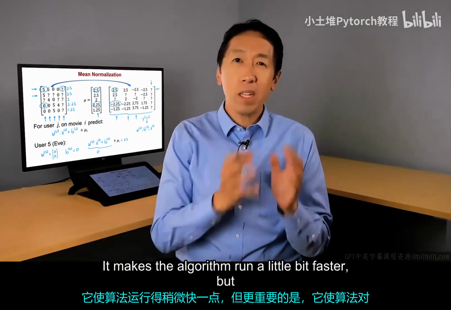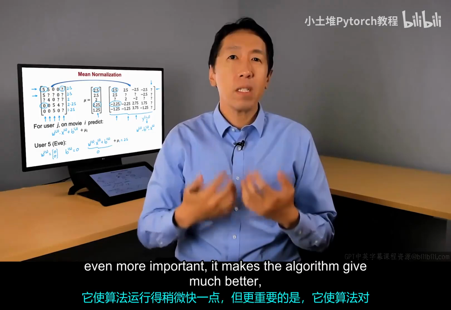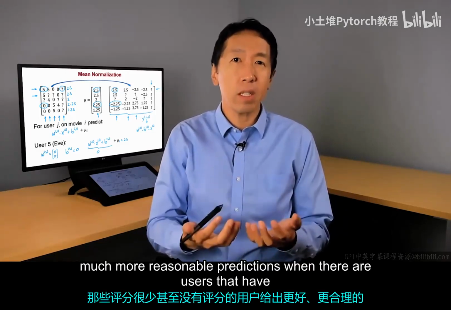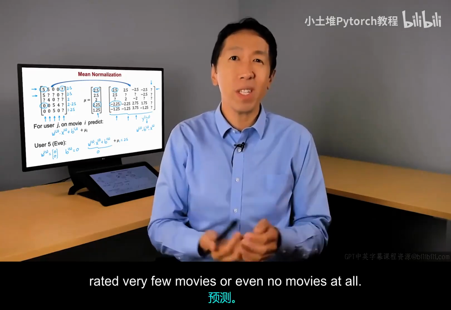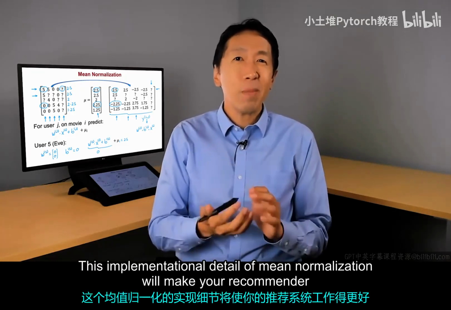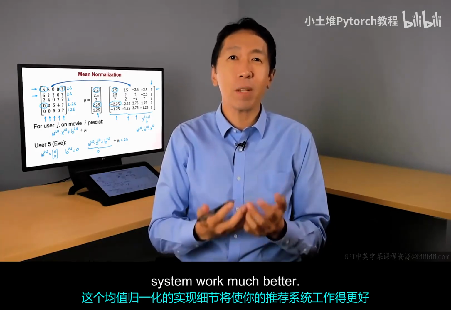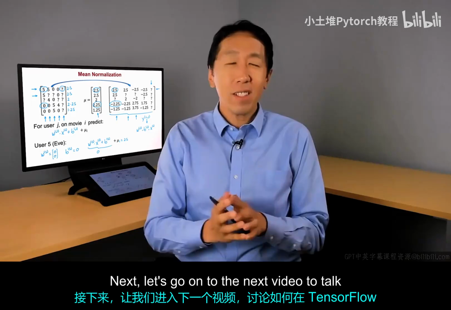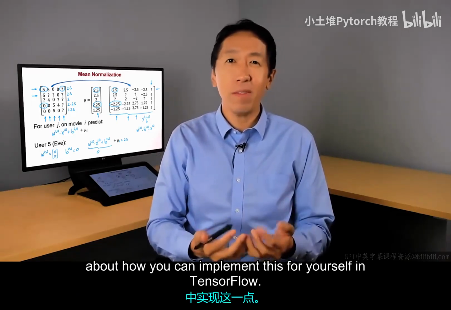It makes the algorithm run a little bit faster, but even more important, it makes the algorithm give much better, much more reasonable predictions when there are users that have rated very few movies or even no movies at all. This implementational detail of mean normalization will make your recommender system work much better. Next, let's go on to the next video to talk about how you can implement this for yourself in TensorFlow.